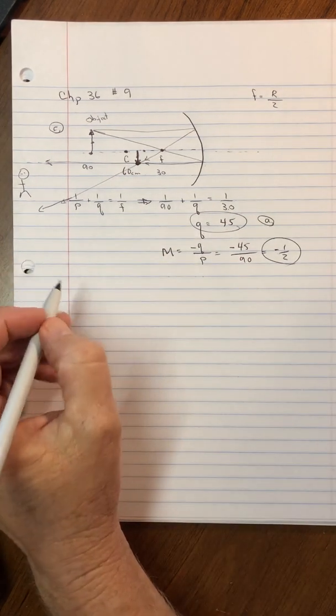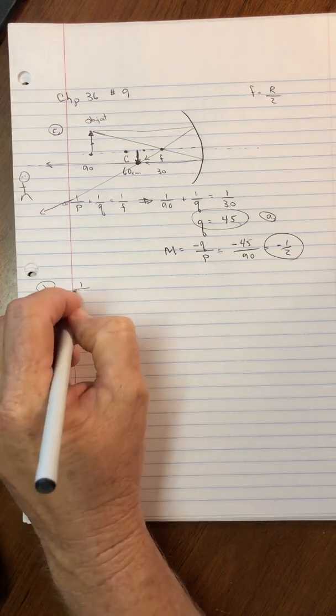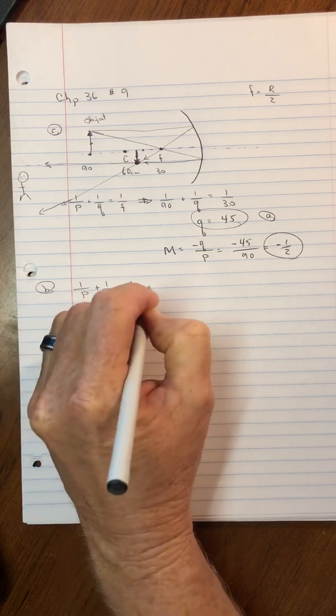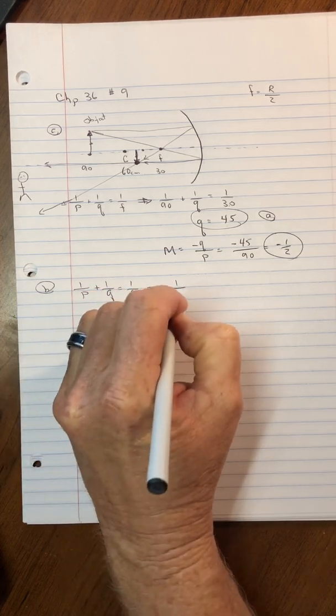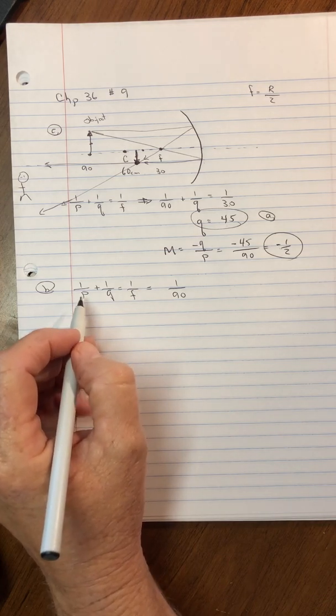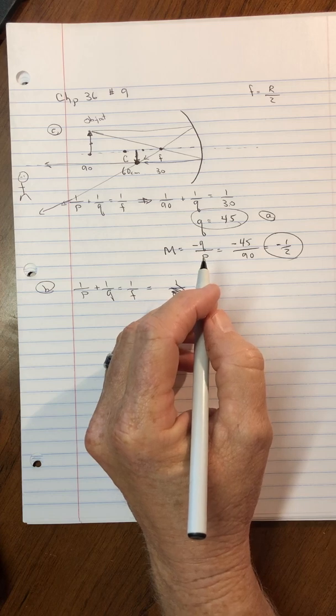So if we do the second case, which is B, we would again then have 1 over P plus 1 over Q is equal to 1 over F. And putting in our values, we still have P, we've moved it to a different location.